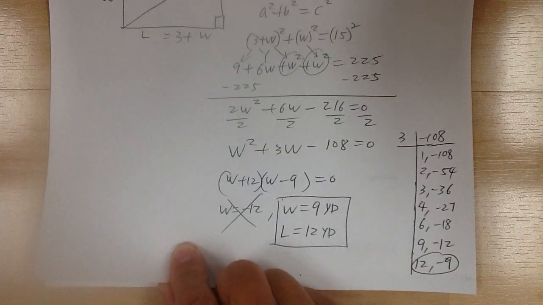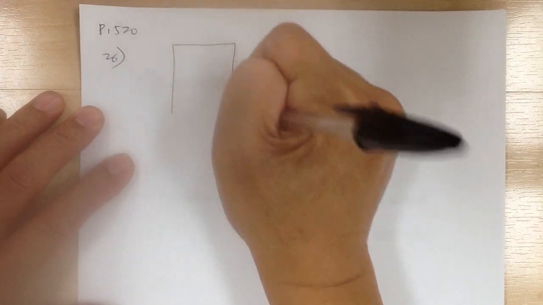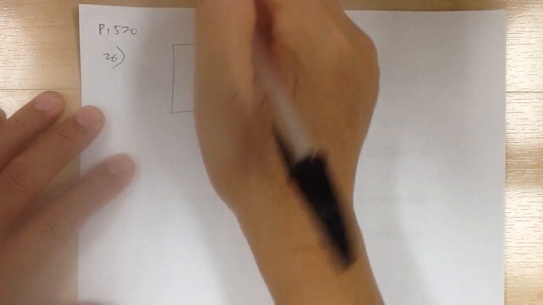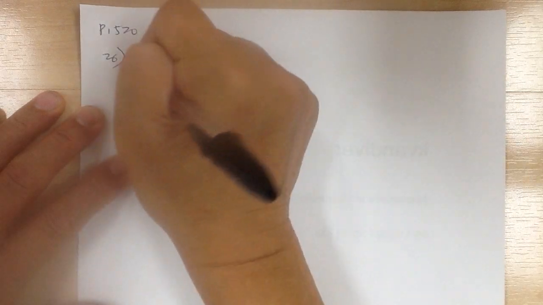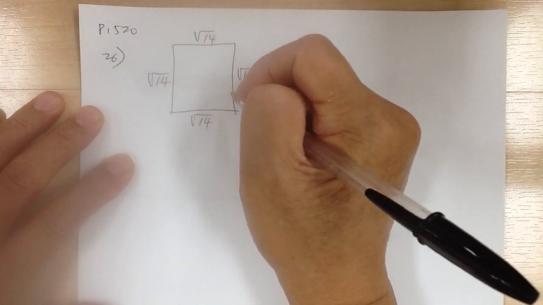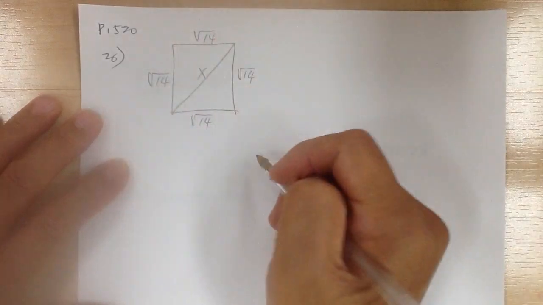Okay, let's go to 26. The length of each side of a square, so it's a square. And it says the length of each side is square root of 14. So you can write it down. Find the length of the diagonal of the square. So that's your diagonal, that's your x.